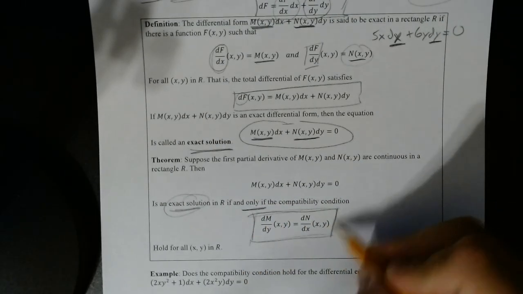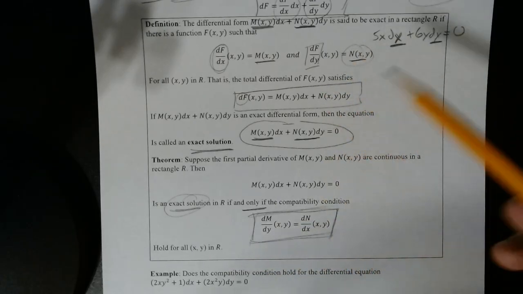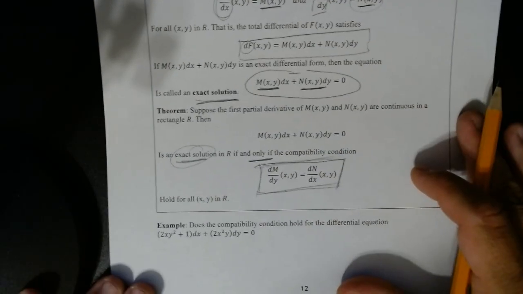Okay. So that's the key condition we're going to deal with first, and then we'll go backwards to see how we're actually going to solve it. Okay. So let's actually use, how do we use this theorem? The theorem is applied pretty straightforwardly.